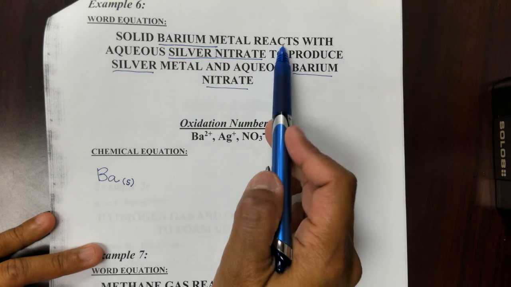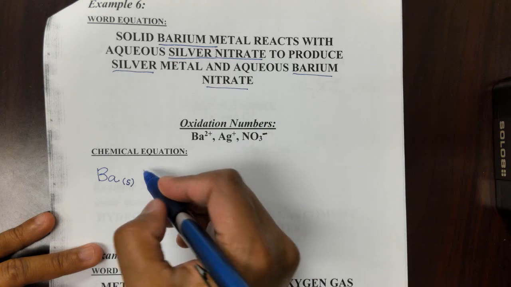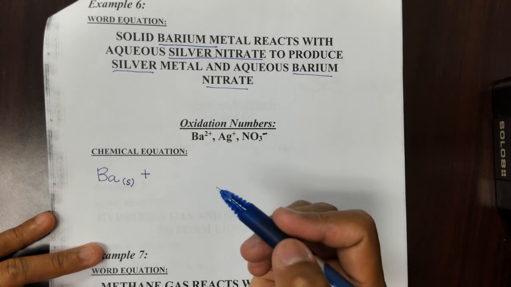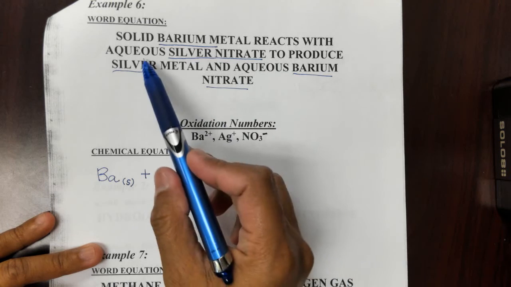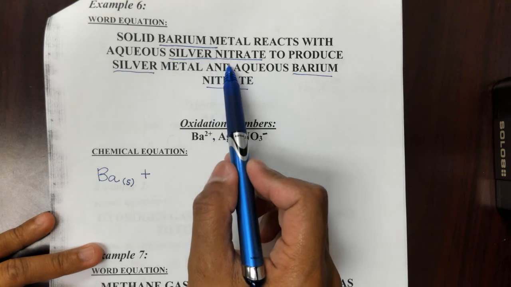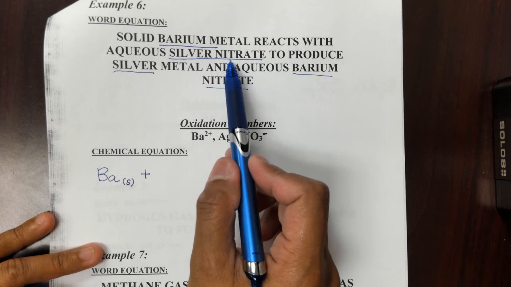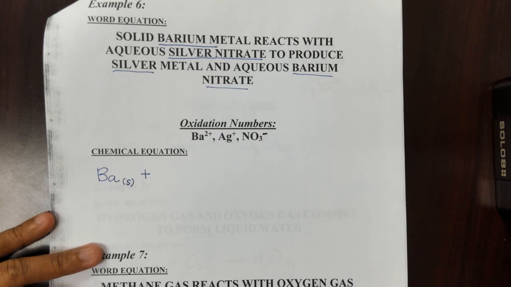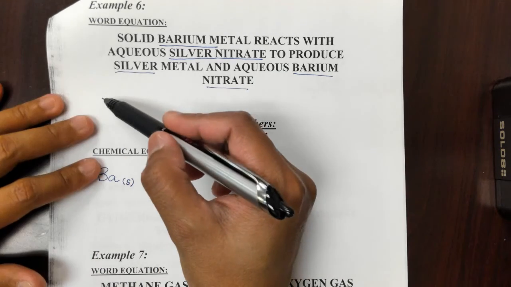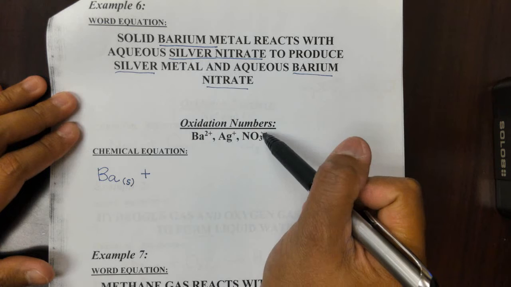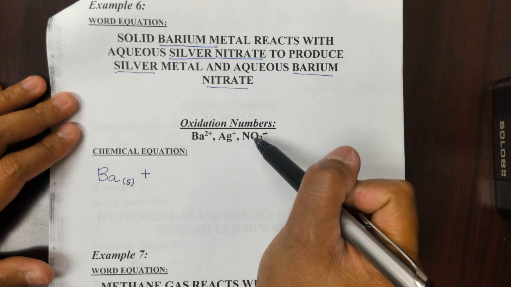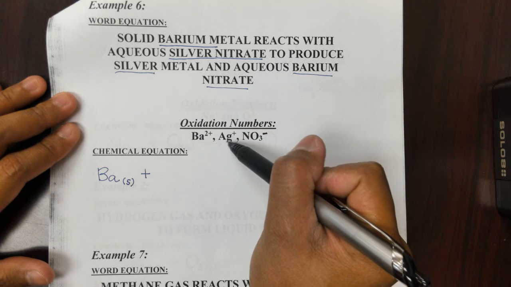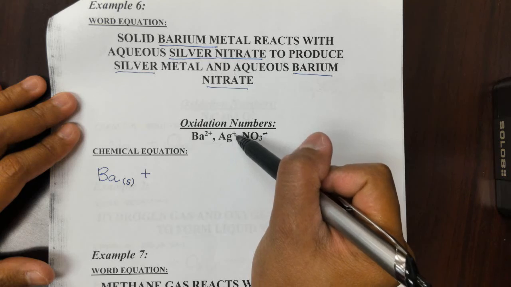After that, we have reacts with. So reacts with meaning plus. And then aqueous silver nitrate. So we have two names here, silver and nitrate. So how do we write silver and nitrate? So let me write that scratch here. Silver, I have to look at here, where is silver among the list? So silver is Ag, and then the charge is plus.